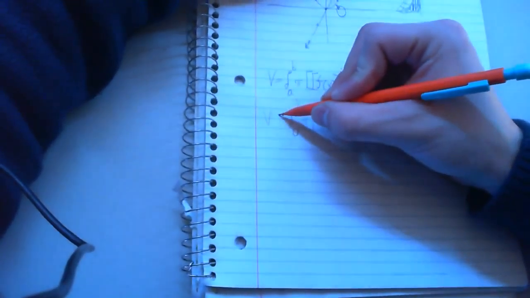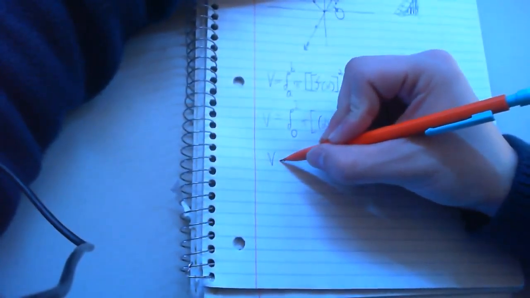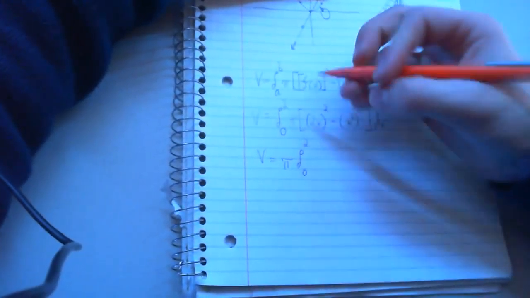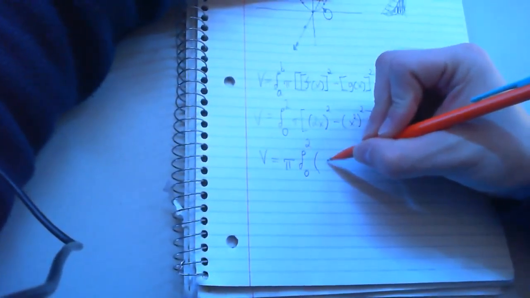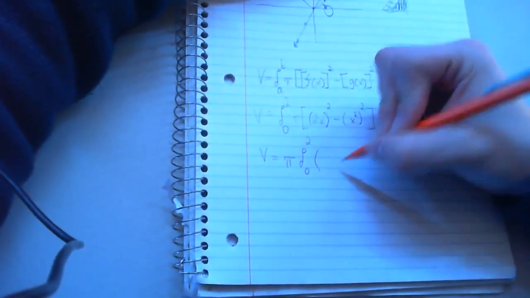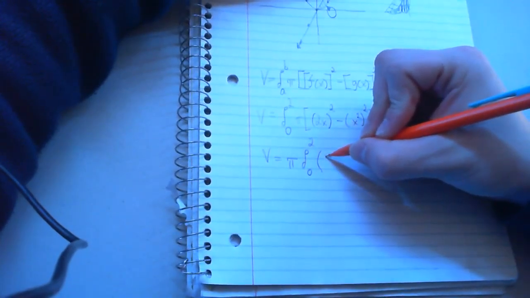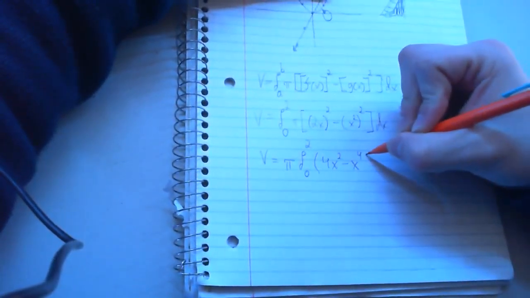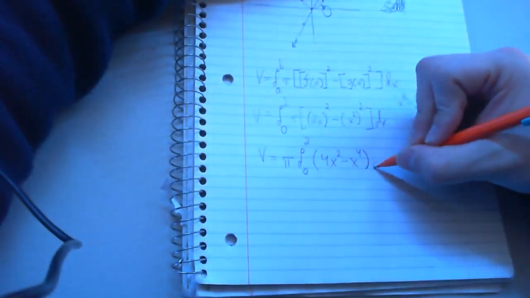So, volume is equal to pi times the integral from 0 to 2 of, let's see, we have 4x squared minus x to the 4th. Yeah. 4x squared minus x to the 4th dx.